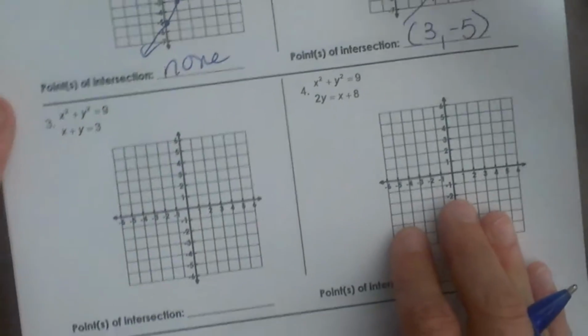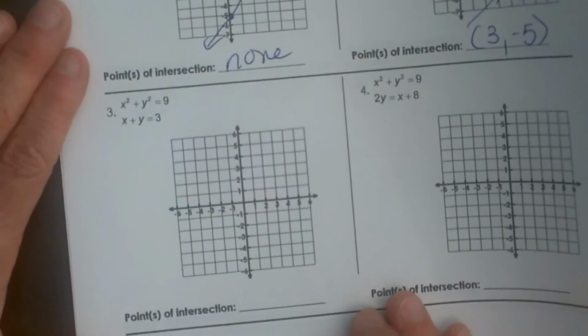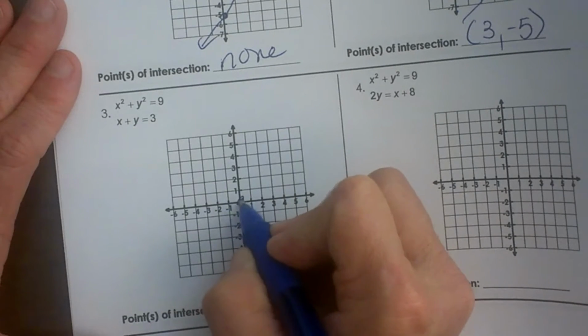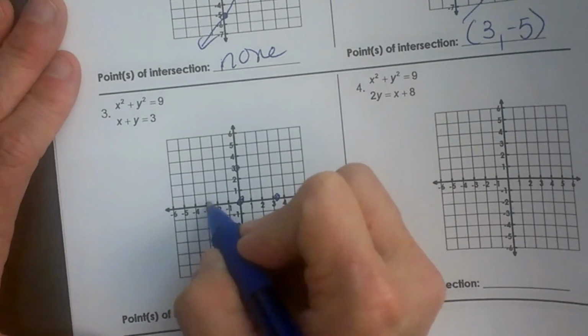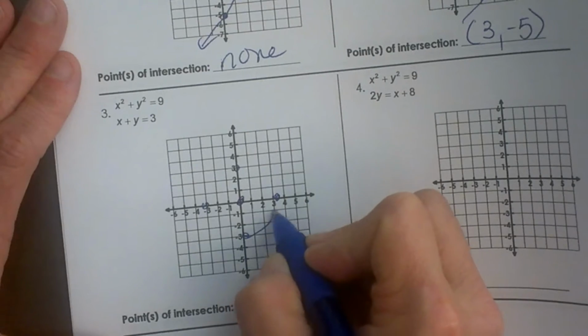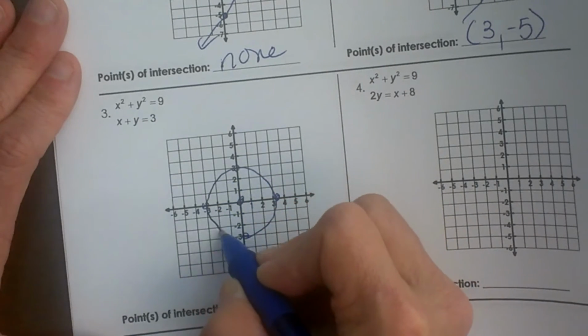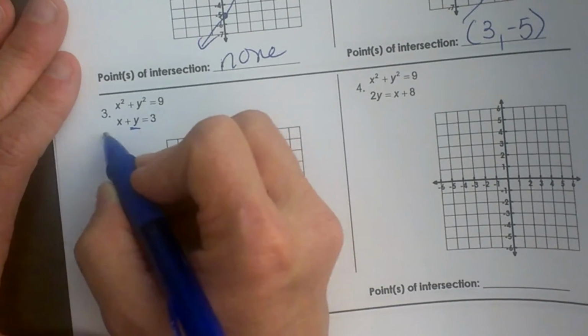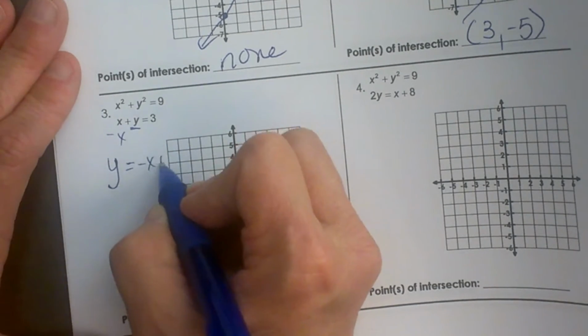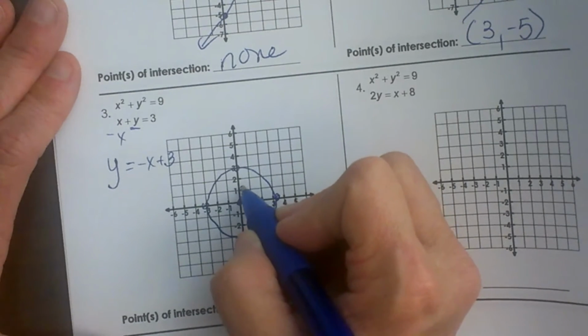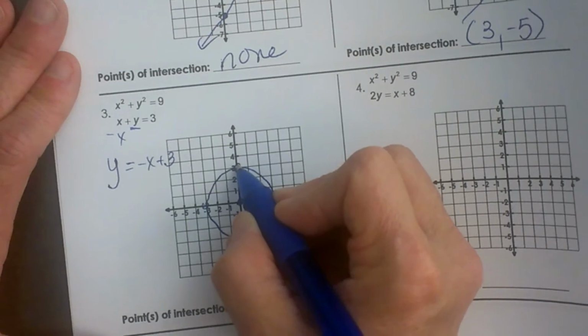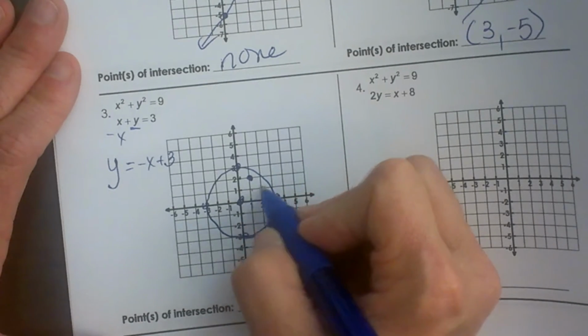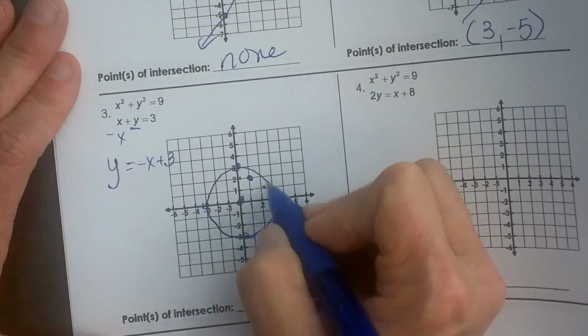Pretty easy. Okay, here are a couple more. So let's try these. And if you need to, you can fast forward if you're getting the hang of this. Okay, 0, 0, and then we've got 3 as our radius. So let's plot that. So here we go. And then let's solve for y. So y equals, bring the x over, negative x plus 3. So let's go to 3. And then we're going to go down 1 over 1, down 1 over 1, down 1 over 1.